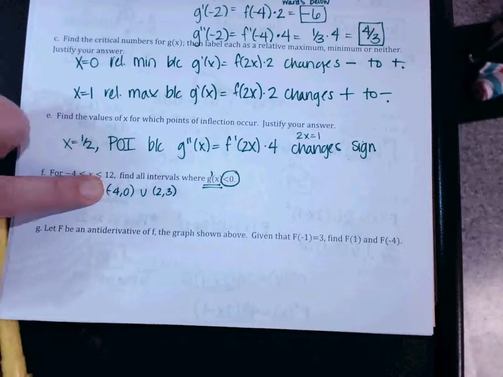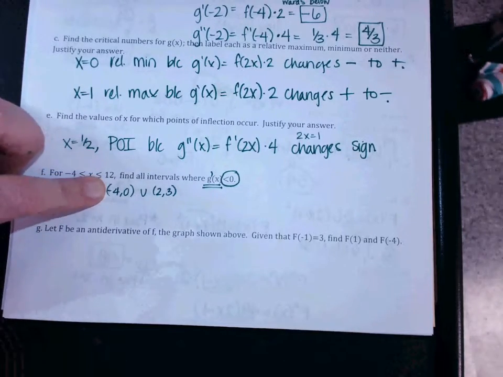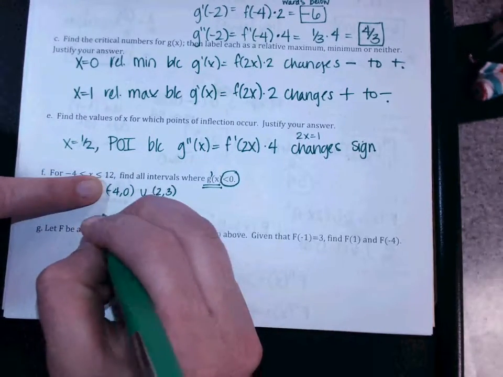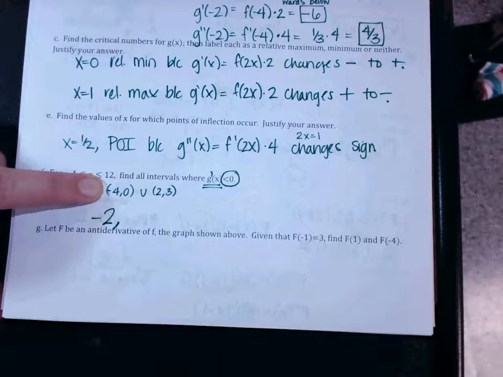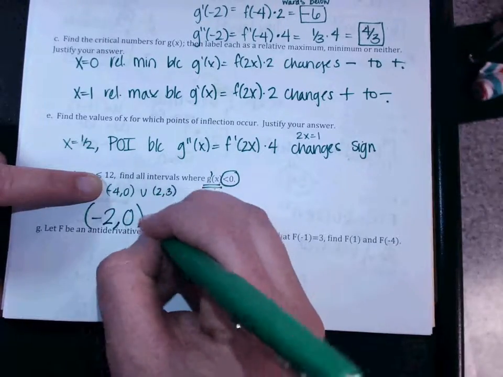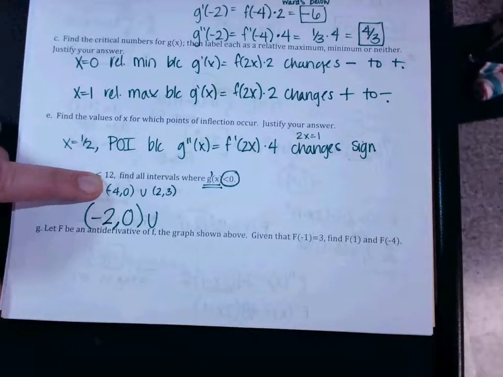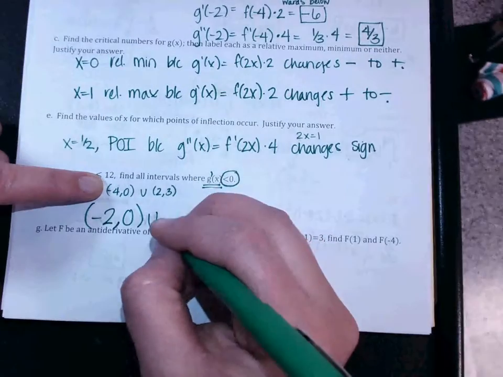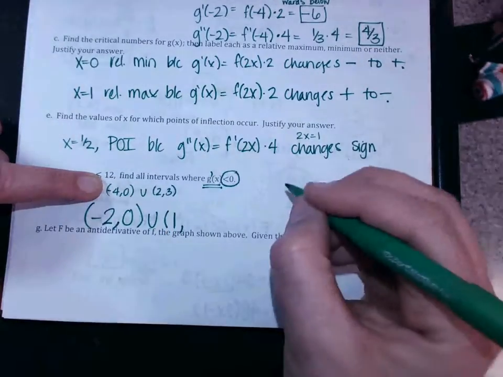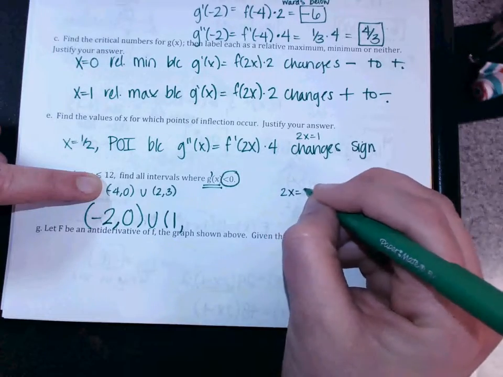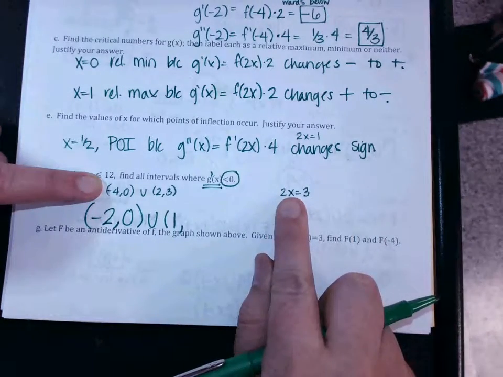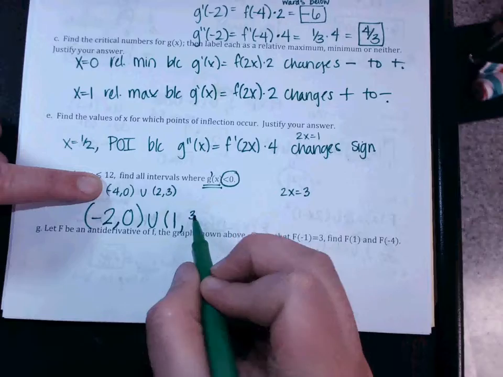What x would I pick to give me -4 when I plug into 2x? -2. What would I pick for 0? 0 times 2 is still 0. Very good. Okay, that's my first one. Union. What x would I pick so that 2x is 1? 1 half. And then what x would I pick so that 2x is 3? 3 halves, 3 over 2.